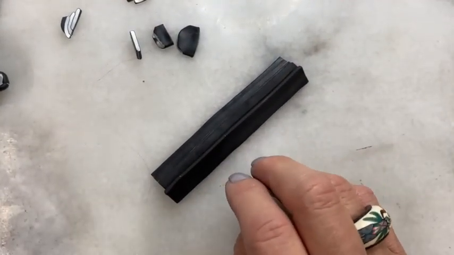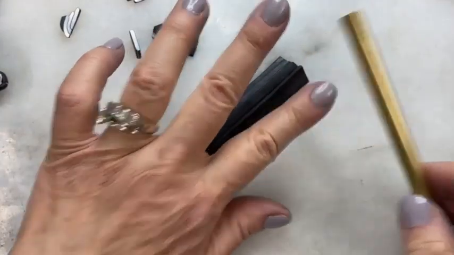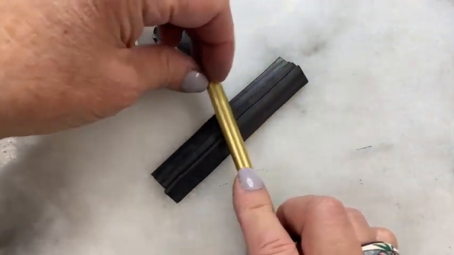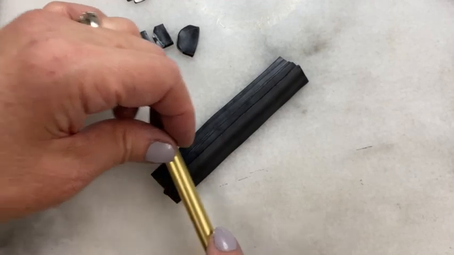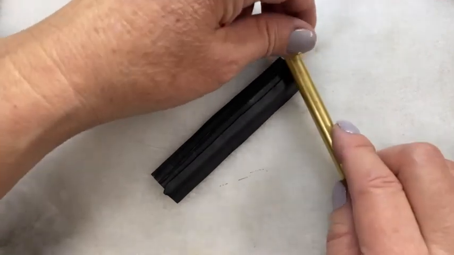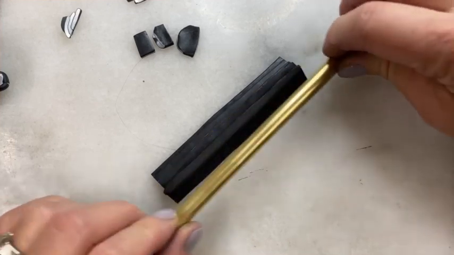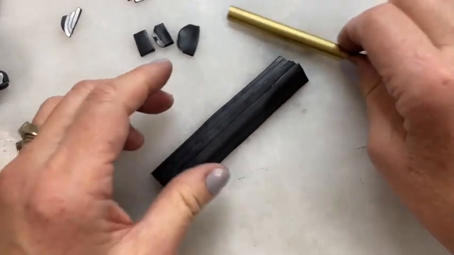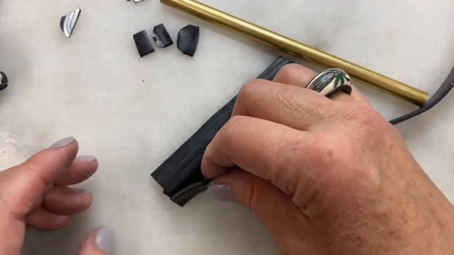Now, at this point, I'm going to take my little brass rod and gently pull the top over like this so that this particular piece is a little more pointed in appearance rather than blunt. Okay, let's do that again.